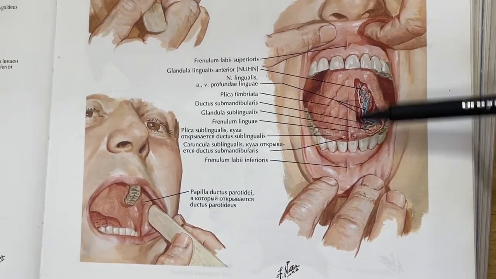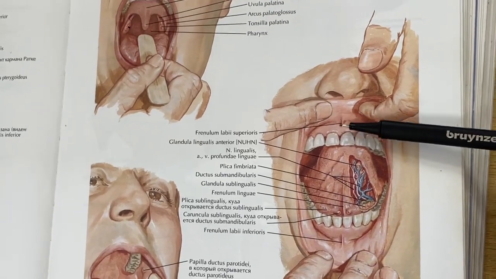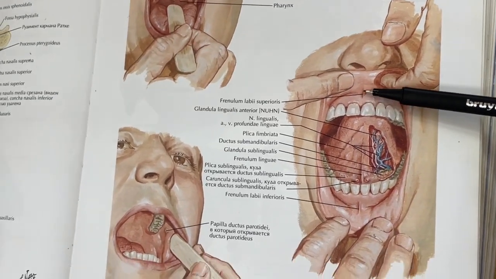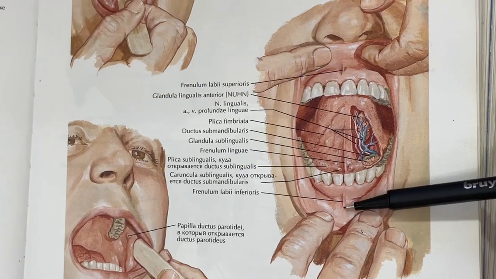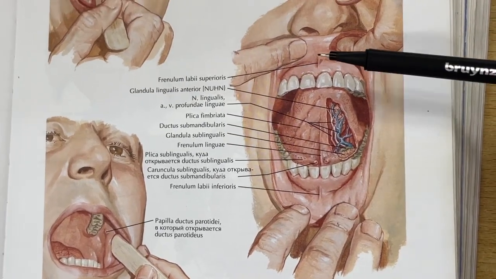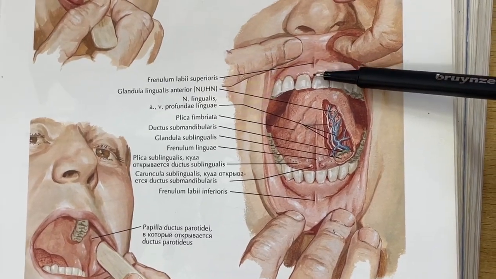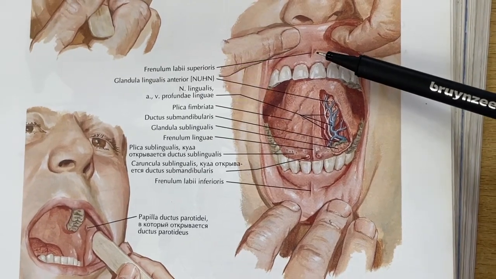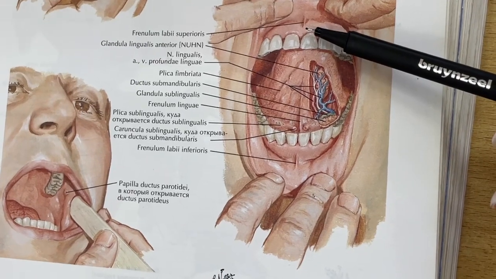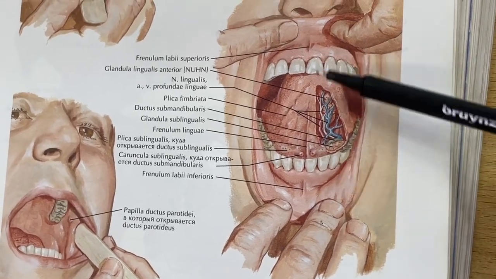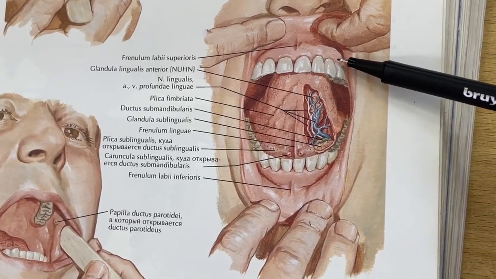The lips of vestibulum are attached to the gums through the frenum: maxillary frenum or superior labial frenum, and inferior labial frenum or mandibular frenum. The mucosa of the lips continues to the mucosa of the gums, and the mucosa of the gums is called gingiva. It's tightly fused with periosteum of alveolar processes of maxilla and mandible. That's why it has light pink color.